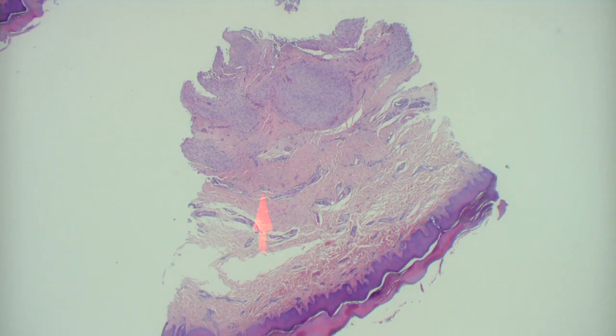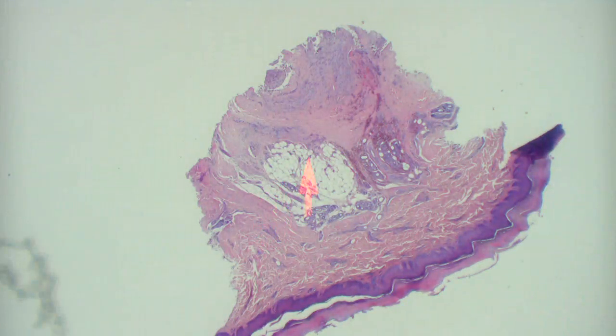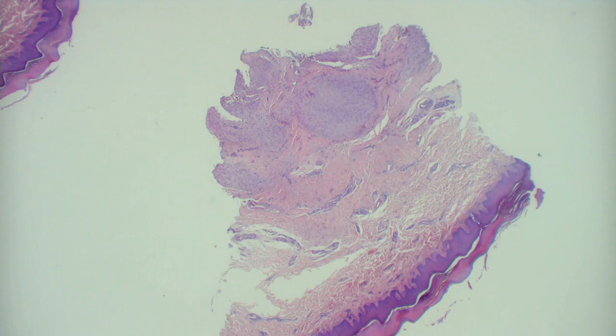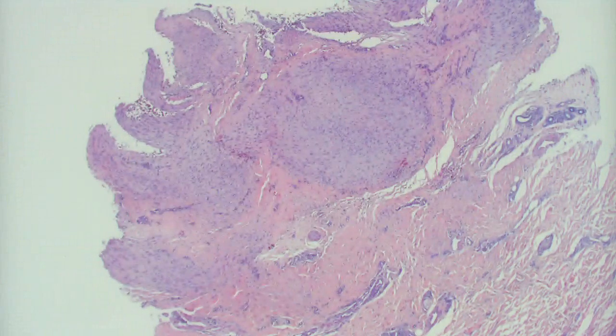It looks like in some sections it's getting to the sub-Q. Maybe even below that. Like here's some subcutaneous fat here, so maybe it's even beneath the subcutaneous fat. It looks like from here you could see that it's not very well demarcated. It's composed of spindle cells.